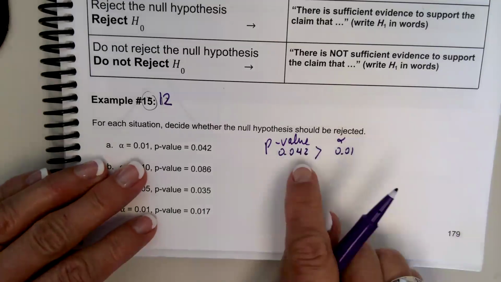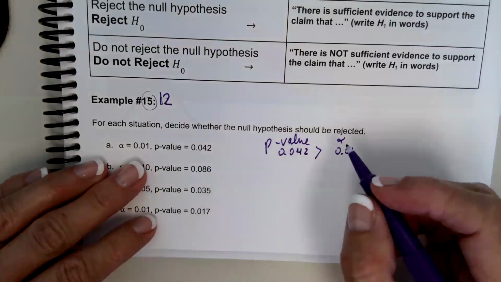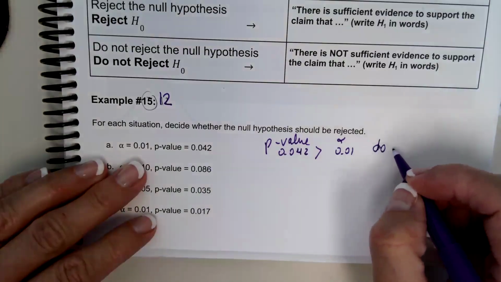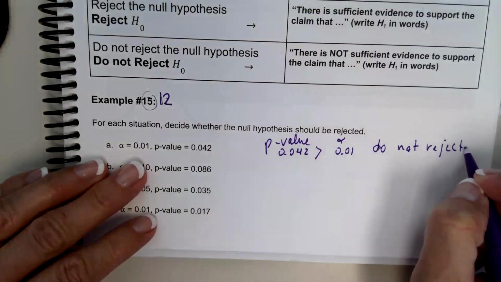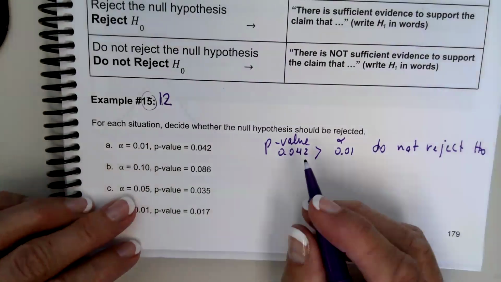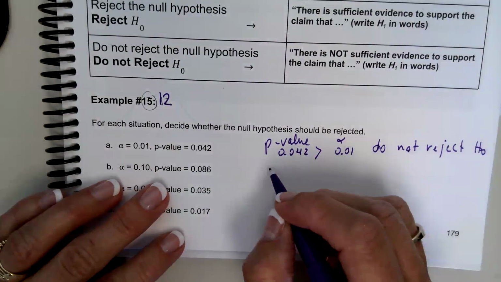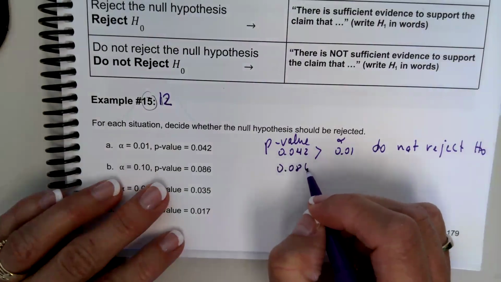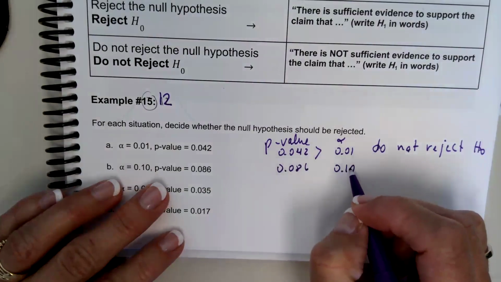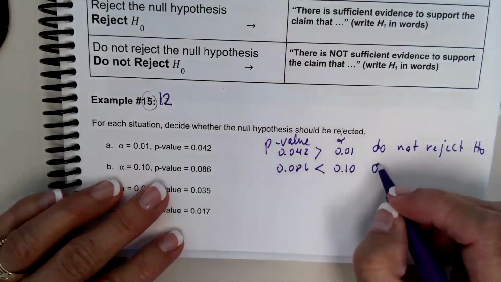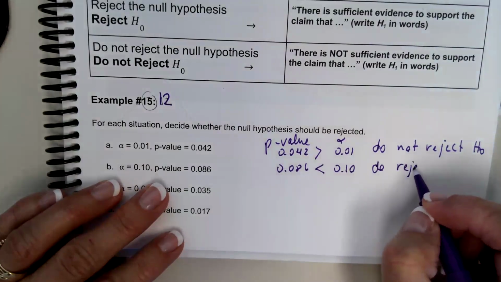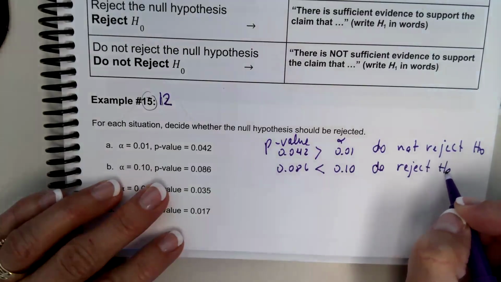It is greater than, so we do not reject H0. Then on this one, we have 0.086 compared to 0.10. It is less than, so we do reject H0.